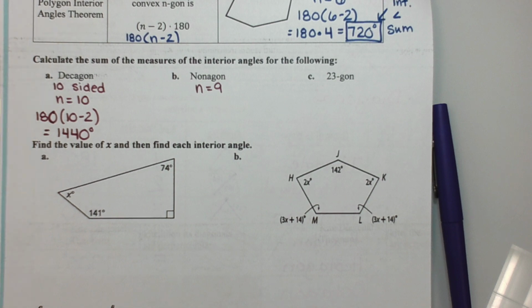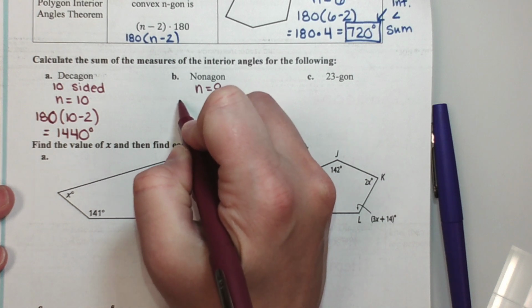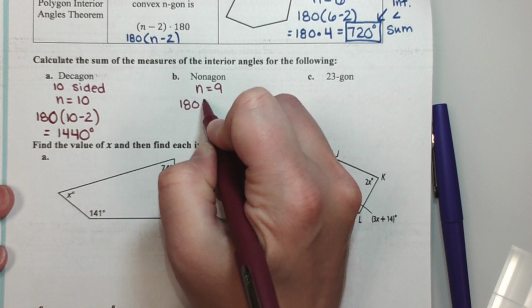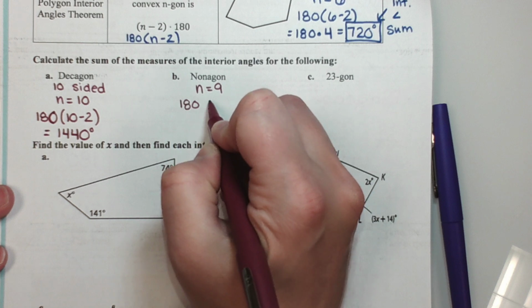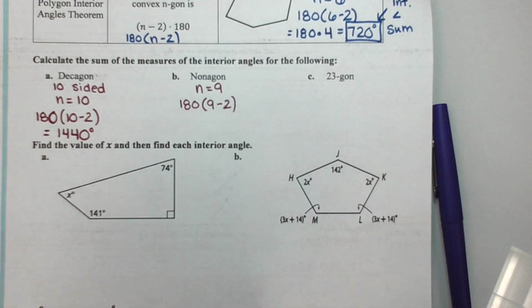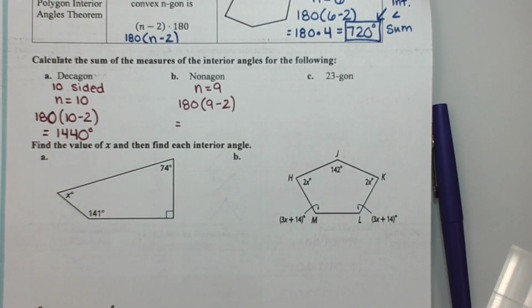Diego, once I figured out that n is equal to 9 because that's the number of sides, what do I do? Okay, what's the equation going to look like? Tell me what to write. You got it. From here, we make a calculator do the work for us.